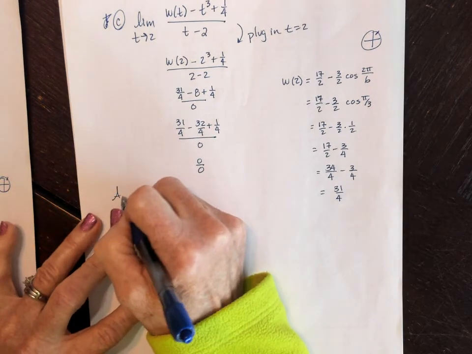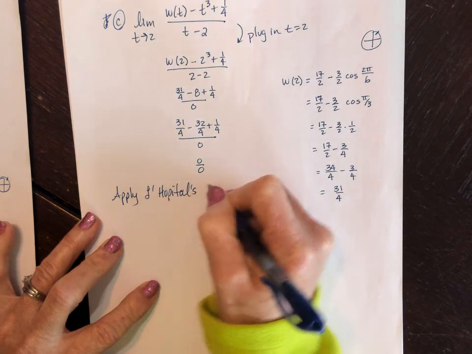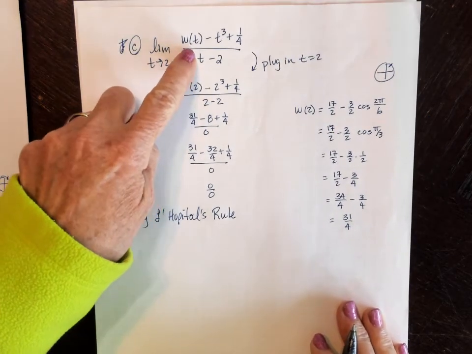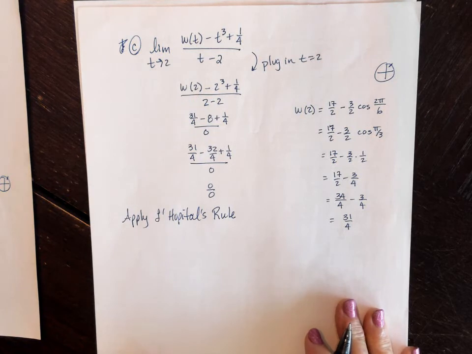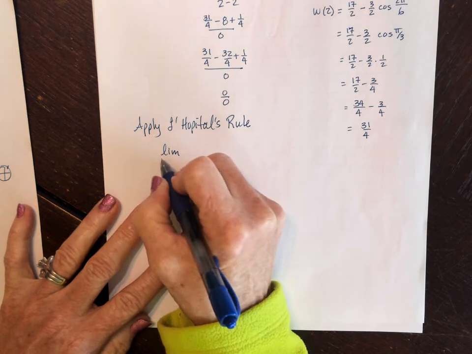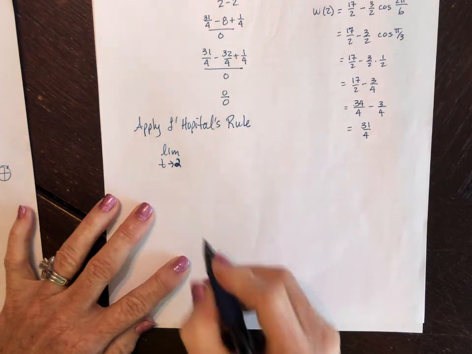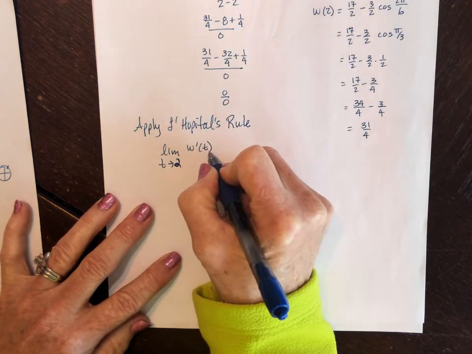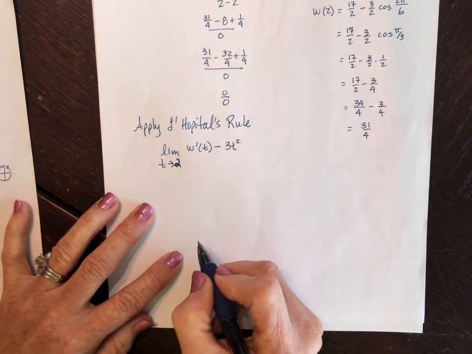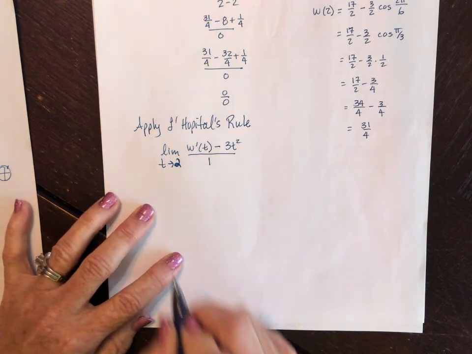So now we have to apply L'Hopital's rule, which says we're going to do the derivative of the numerator over the derivative of the denominator, not quotient rule, but just derivative of the numerator and denominator separately. Same limit as t approaches 2. I started to write an infinity there, I'm sorry. This is going to be w prime of t minus the derivative of that t cubed up there, which is 3t squared. The derivative of the 1/4 is 0. All over derivative in the bottom is 1.